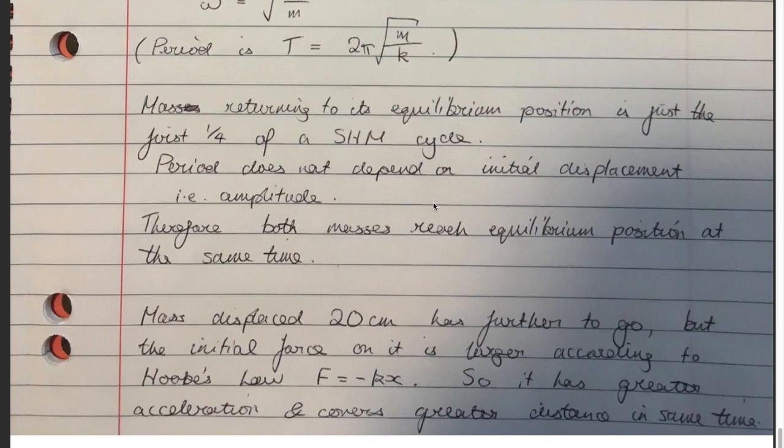Another thing to see here is that obviously the mass that you pull down by 20 centimeters has further to go to get back, but the initial force on it is larger because of Hooke's law, F equals negative kx. So it will experience a greater acceleration, and this cancels out the extra distance, so they end up taking the same amount of time.